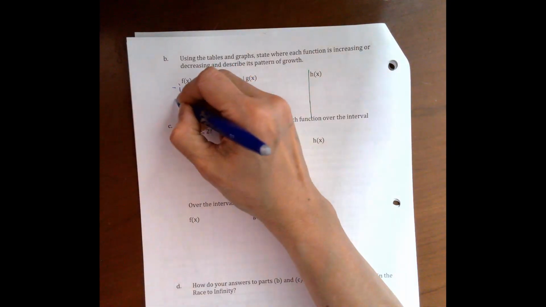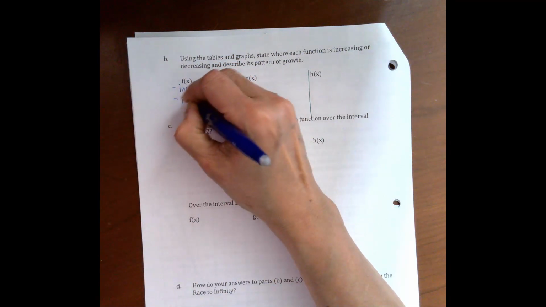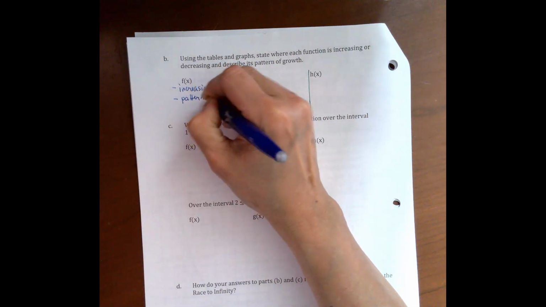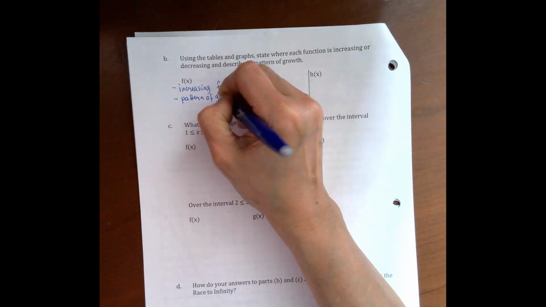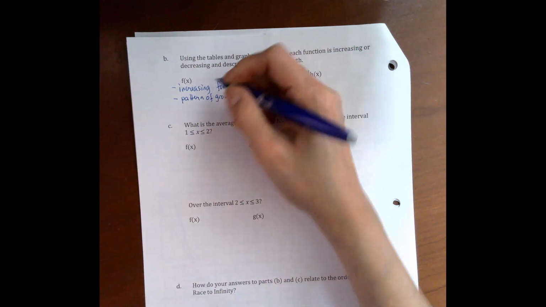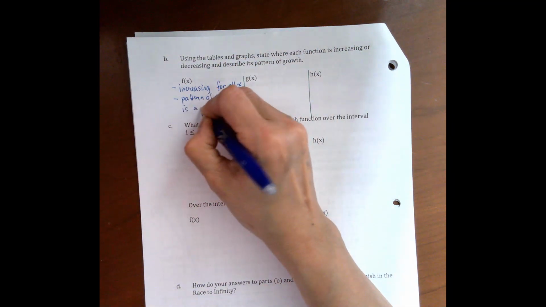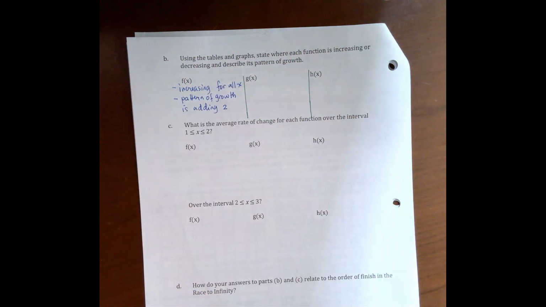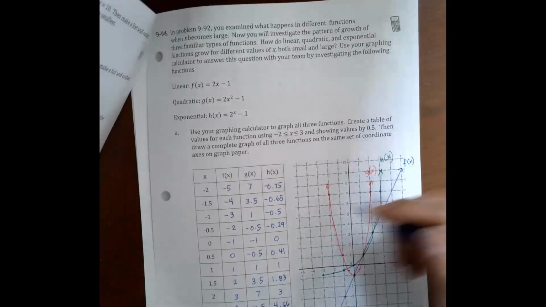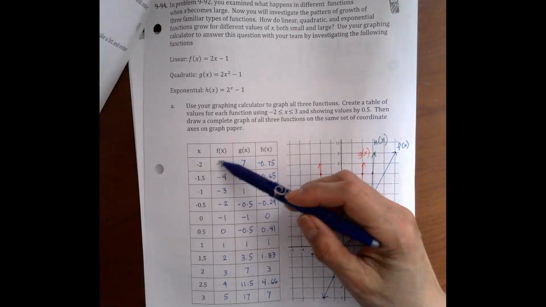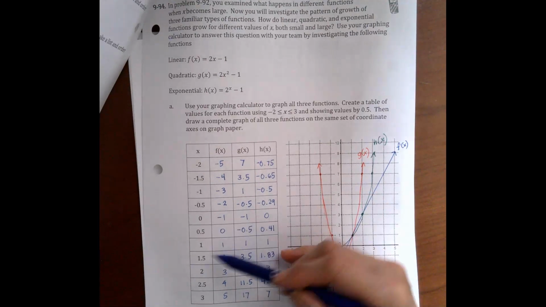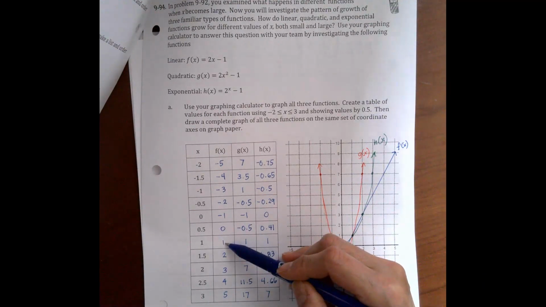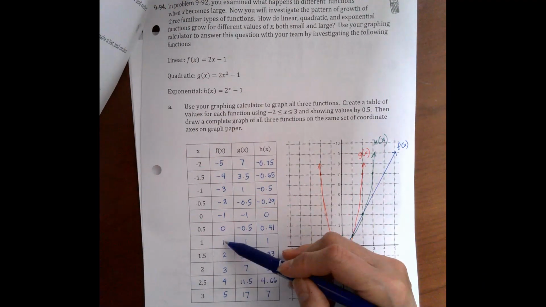Okay, and we have the pattern of growth, which is adding 2. Now, what do you mean by adding 2? If you check our graph, for f of x, for 1 we have 1, for 2 we have 3.